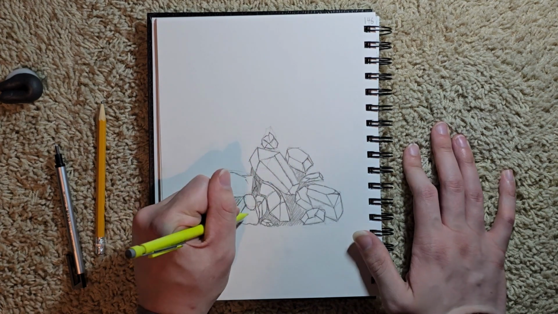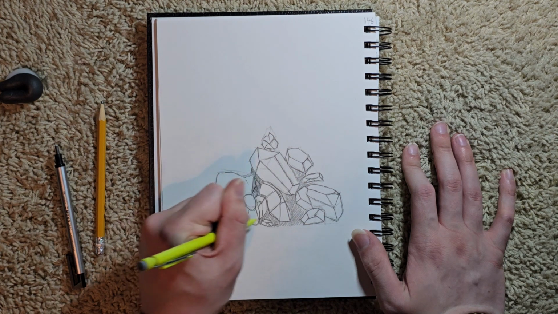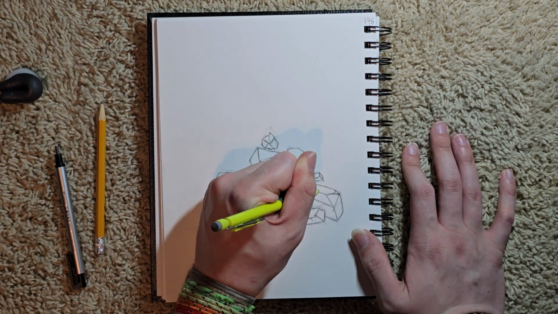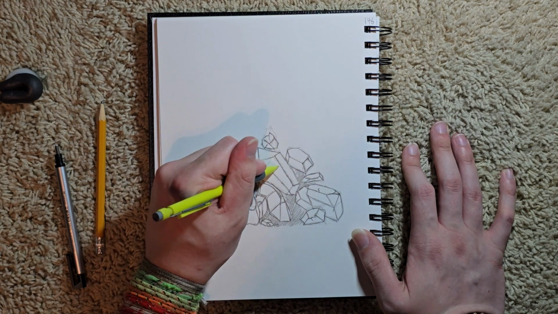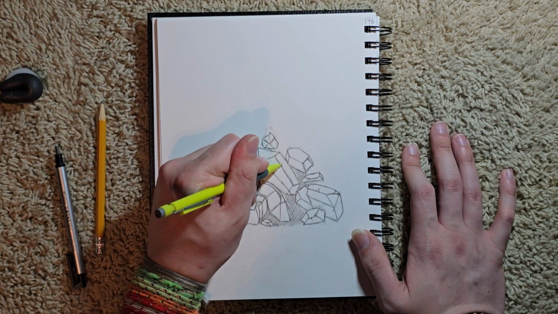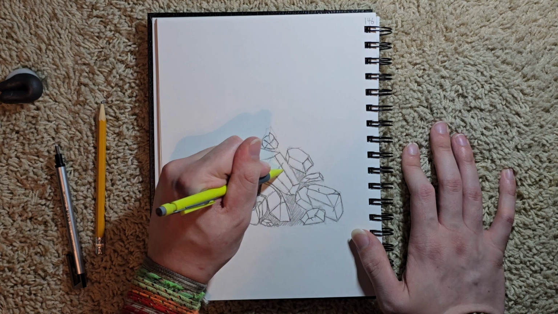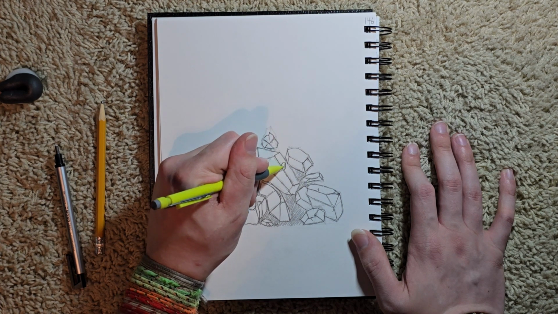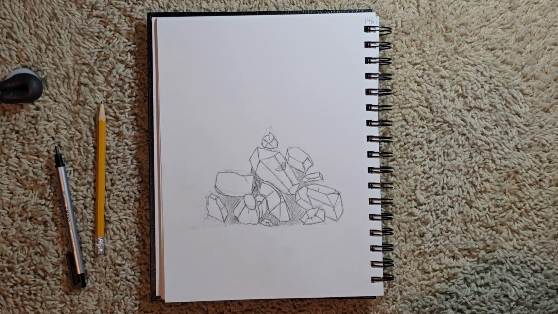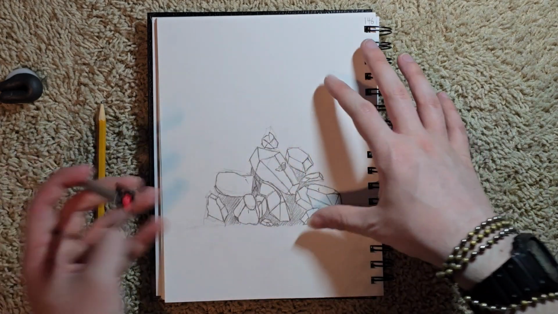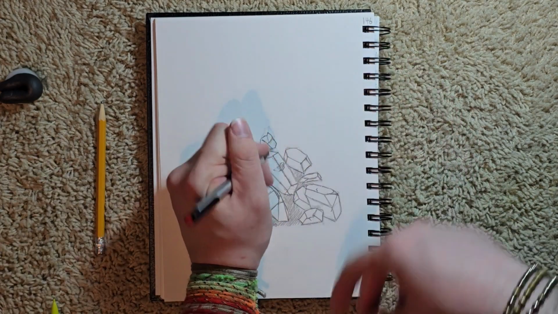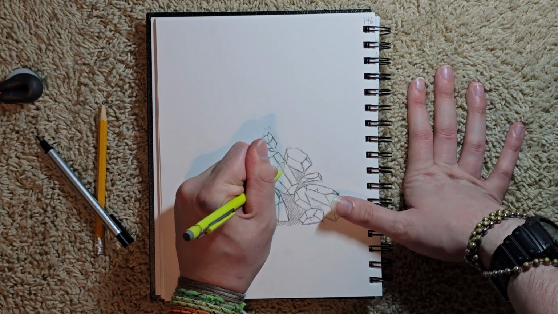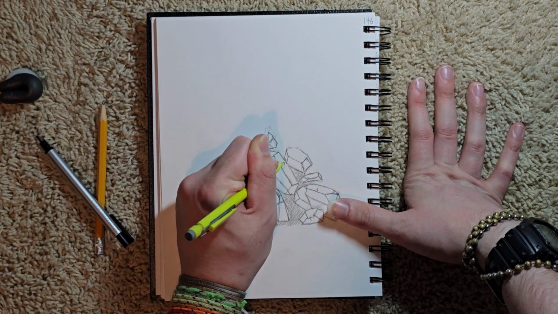We could add some cracks to the rocks. I was trying to add a big crack there, but that kind of just looks bad, so we're gonna erase it, because I was trying to add a crack in a perspective that doesn't fit there.